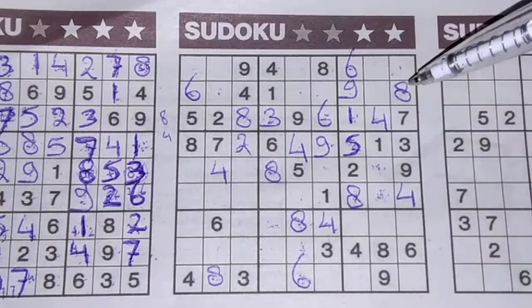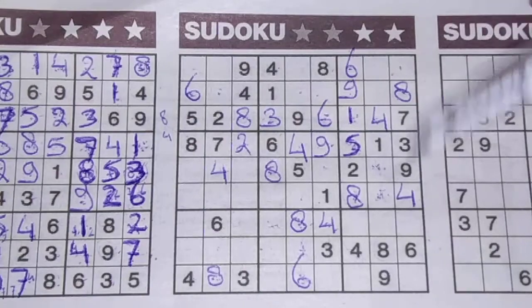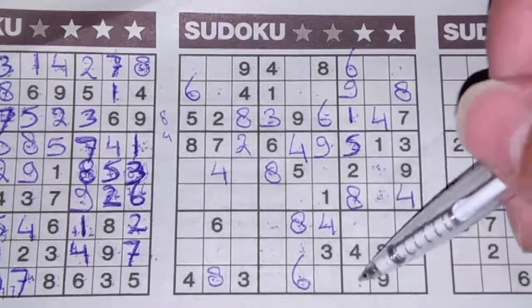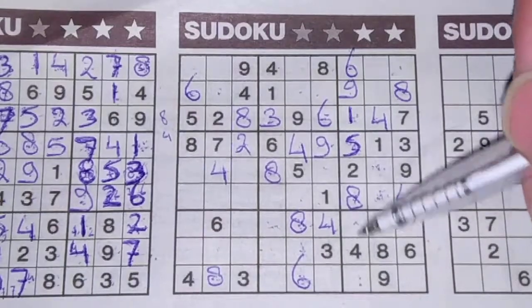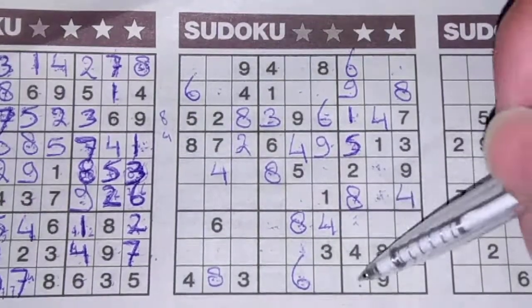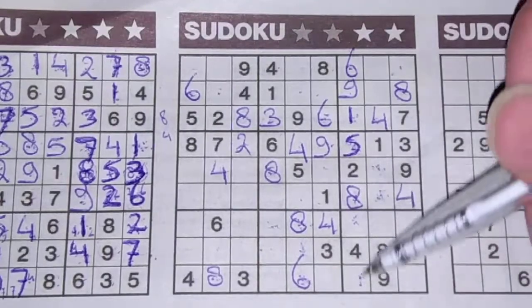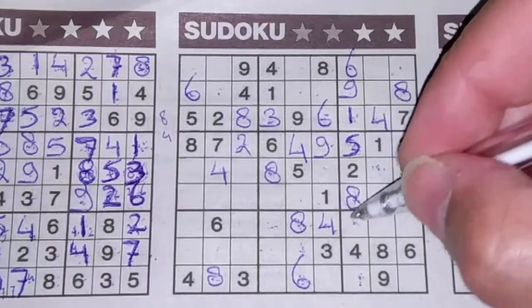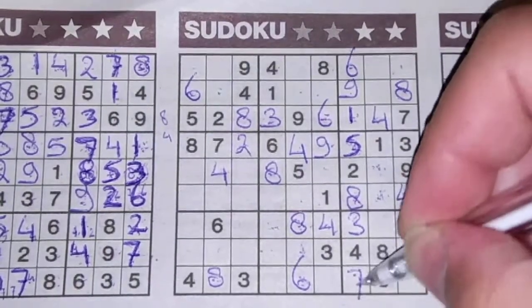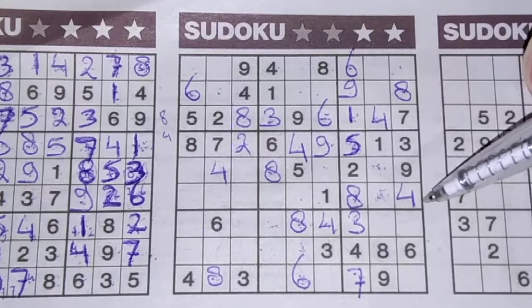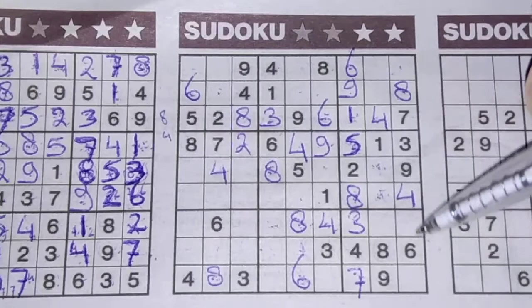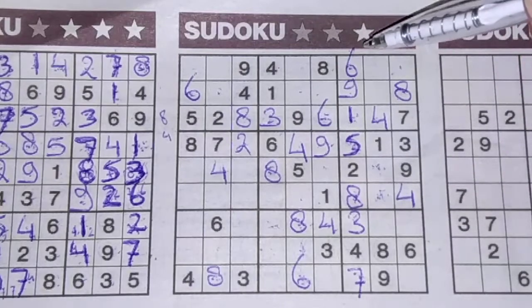How about these 2 numbers in this column? The missing numbers here are the 3 and the 7. 3 and a 7. We have a 3 here, no 3 there. 3 should be here. 7 goes there. I need a 2.